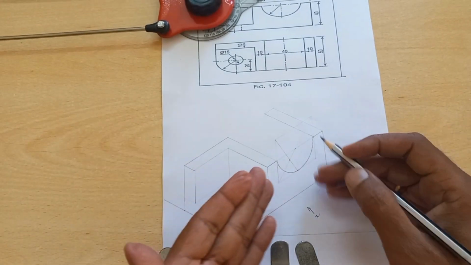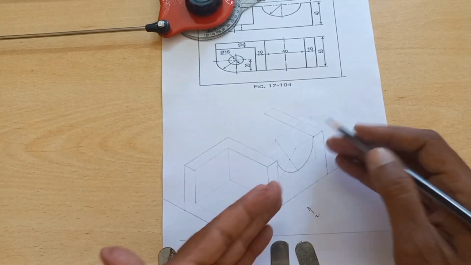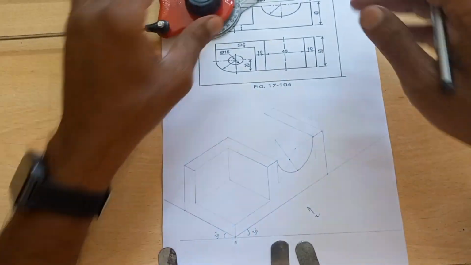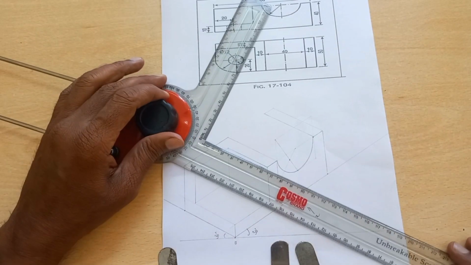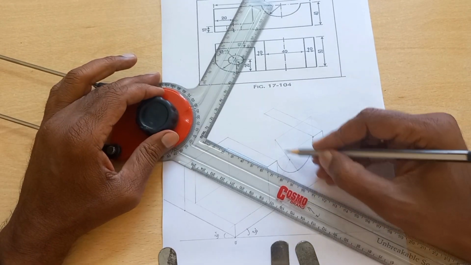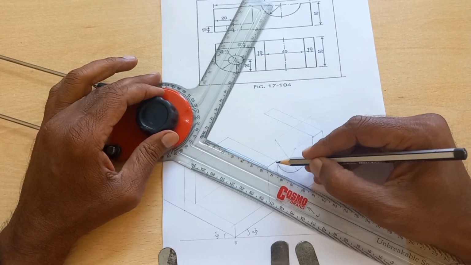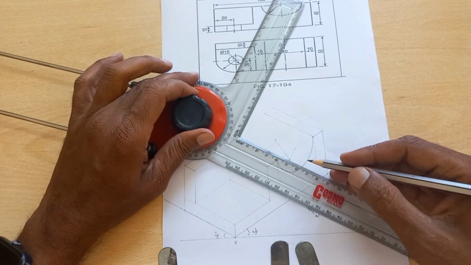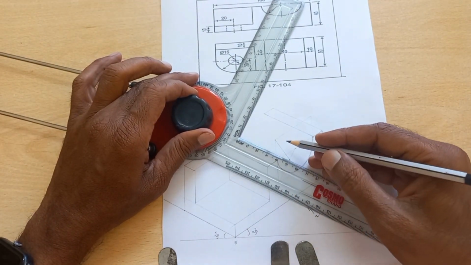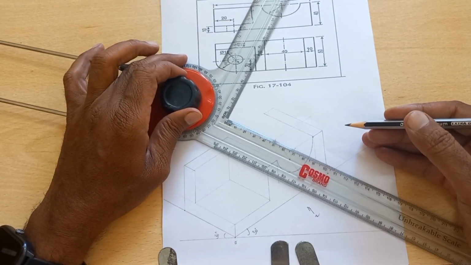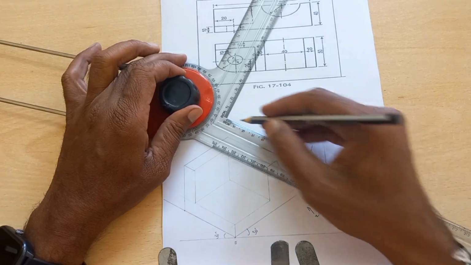So now I want to transfer this semicircle to the end of this one. So what is the length here? 50 mm. So simply I'll transfer these 2 points, 1 and 2, 50 mm away from that. So simply I'll transfer this particular point 50 mm here, just putting the mark only, and 50 mm from this point.